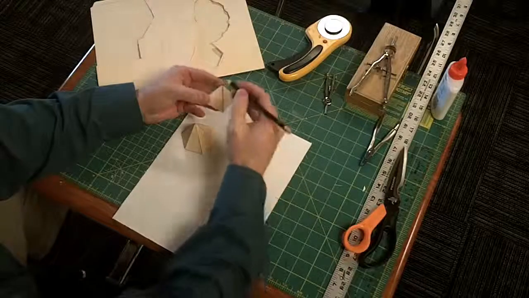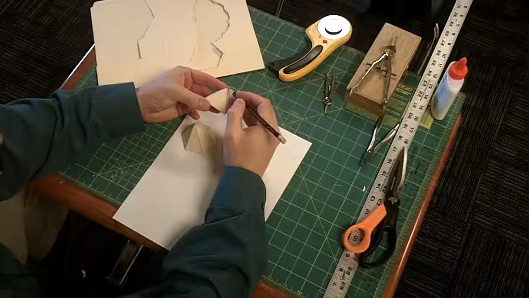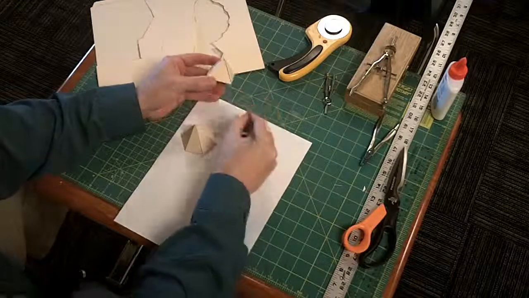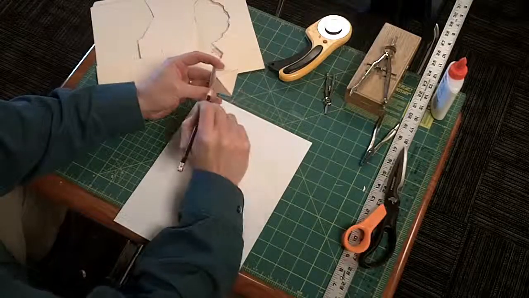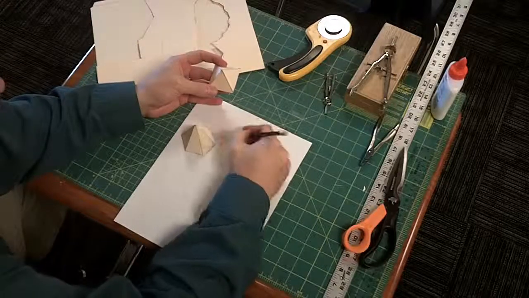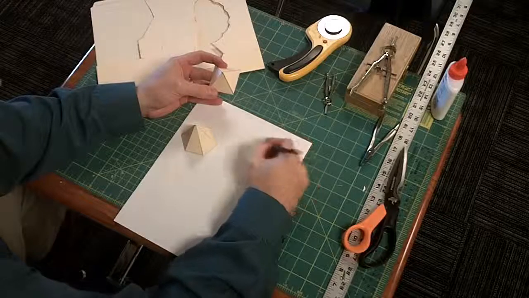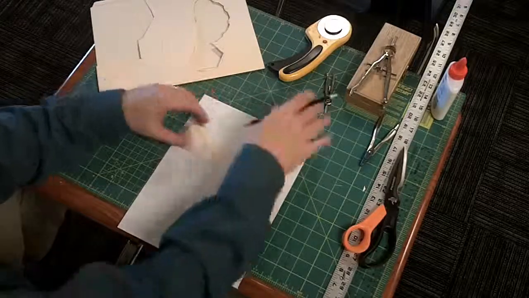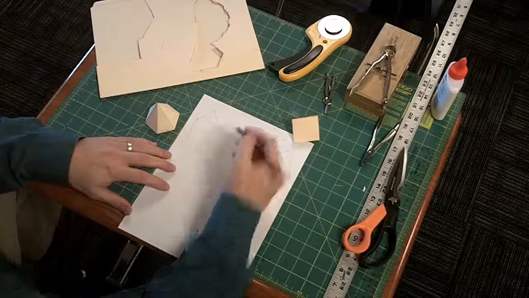So it's pretty simple once you know the area of a triangle is 1/2 base times height. So what I have here is 4 triangles and 1 square, right? And the square matches up like that.